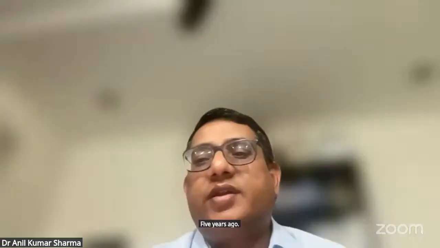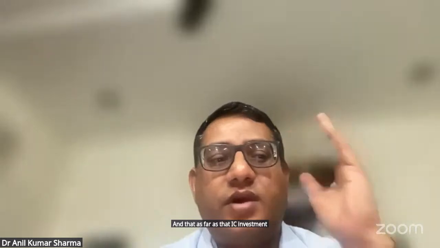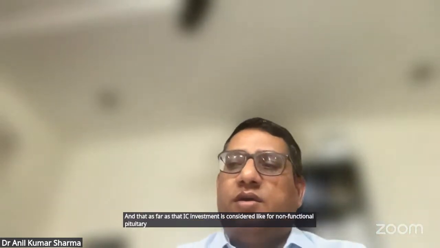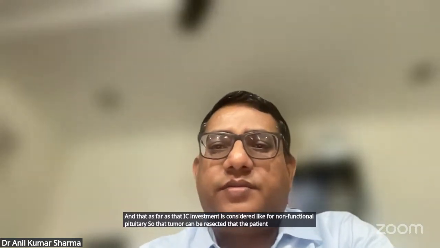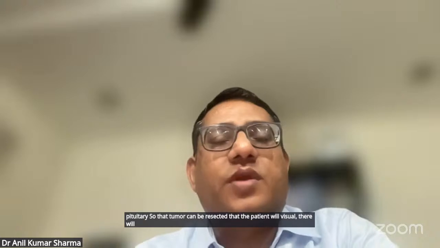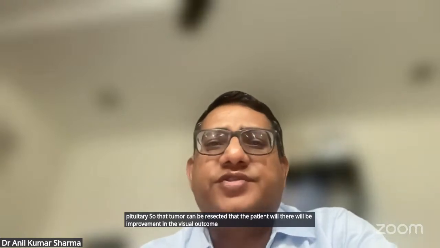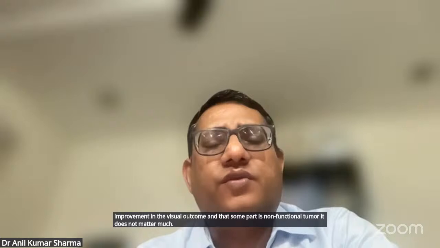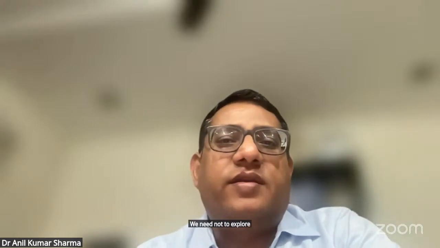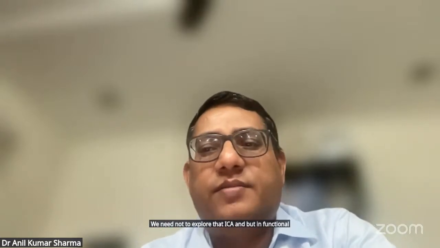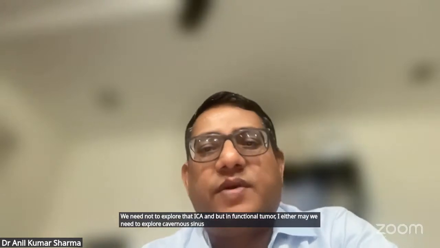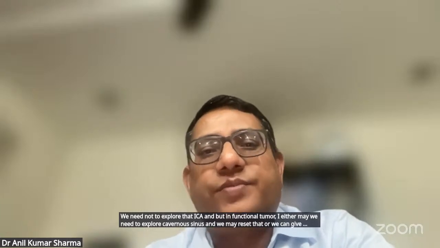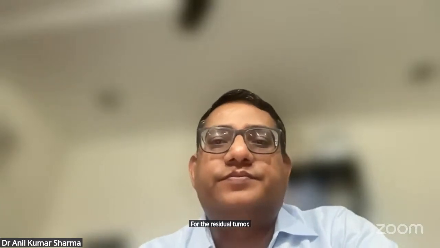Yes, 5 years. As far as ICA encasement is concerned, for a non-functioning pituitary tumor, the tumor can be resected and there will be improvement in the visual outcome. For the encased part of a non-functional tumor, it does not matter much; we need not explore the ICA. But in a functional tumor, either we explore the cavernous sinus and resect it, or we can give gamma knife for the residual tumor. There are two options.